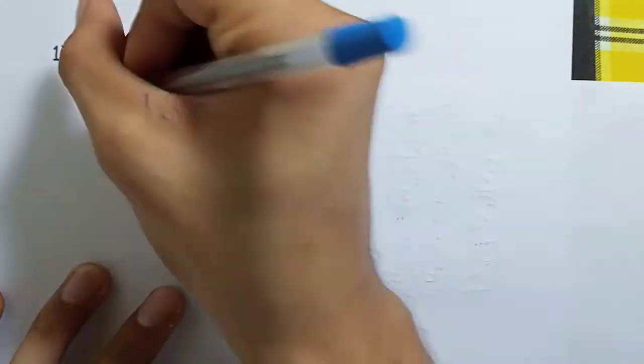So, syempre, pag factor, gagawa ka ng dalawang grouping symbol. Then, x.